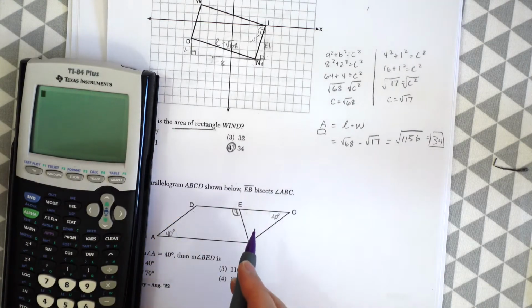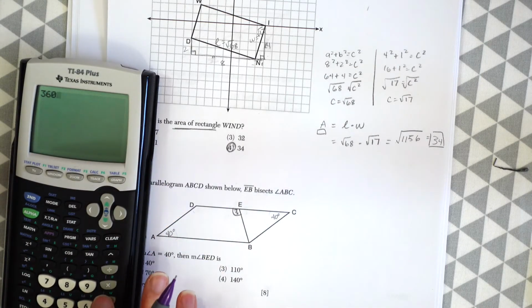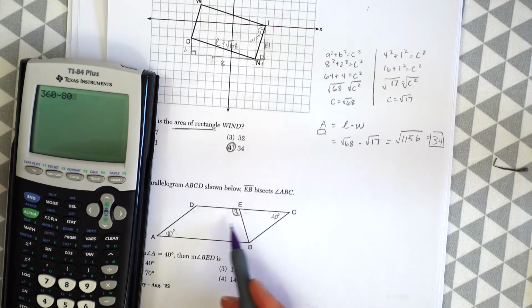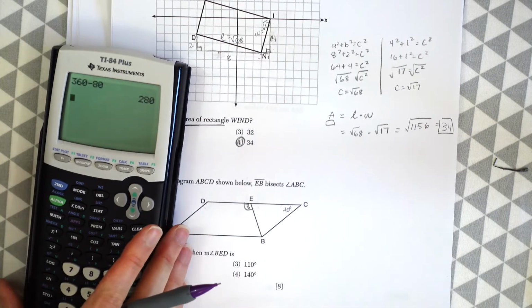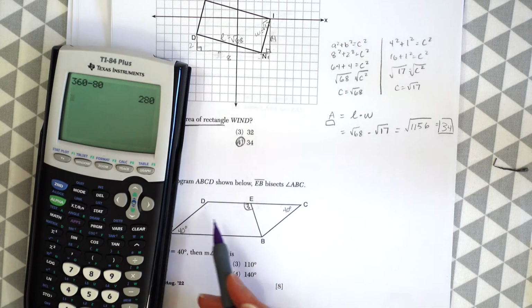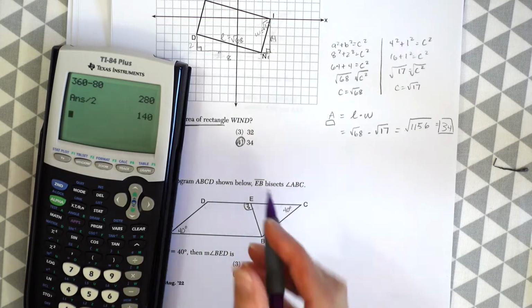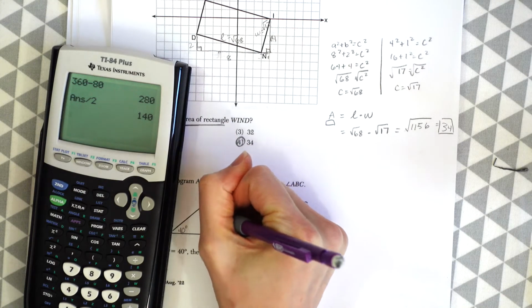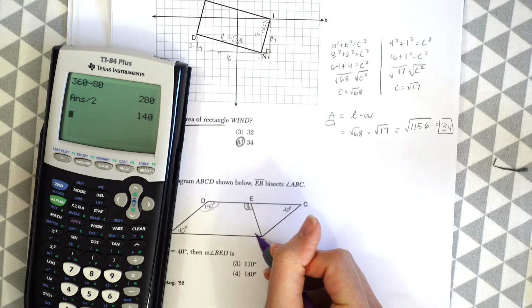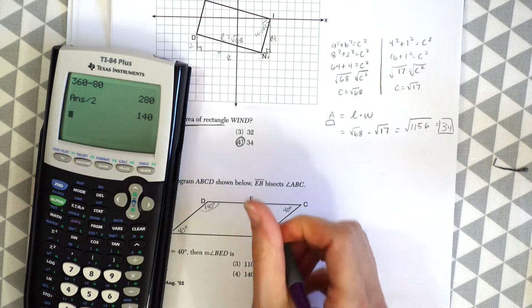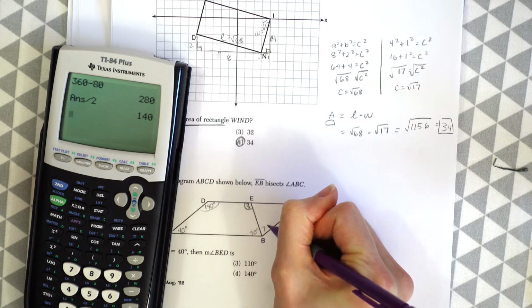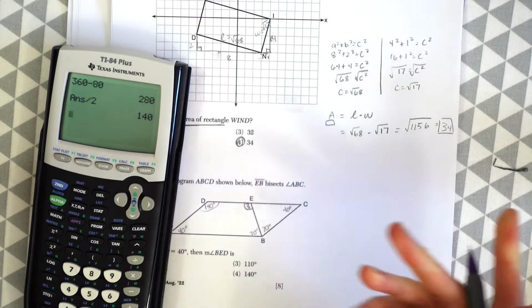All the degrees within a parallelogram add up to 360, so 360 minus 80, because we already know we have 40 and 40, leaves 280. So there's 280 degrees left between D and B, and we divide that by 2, so 140 degrees is over here. Then 140 divided by 2, remember this angle is being bisected by EB, so we know that 70 degrees is over here and 70 degrees is over here to add up to 140.